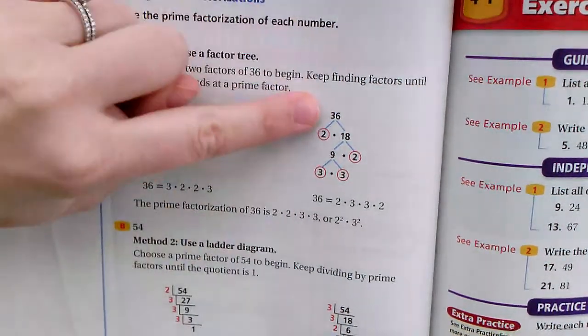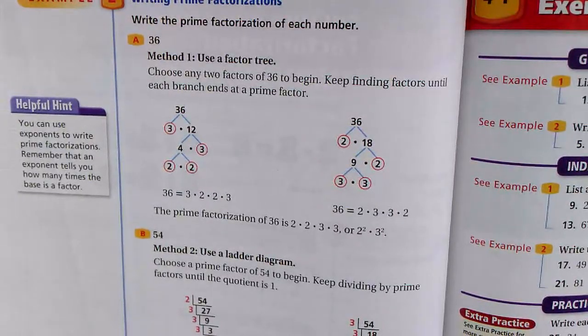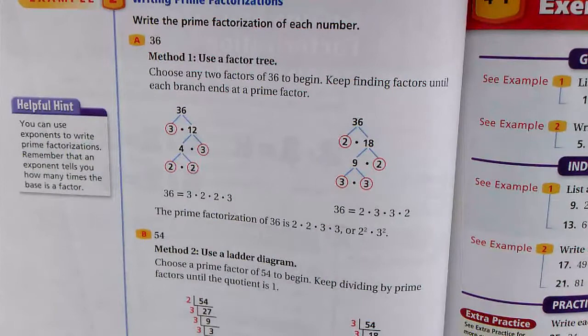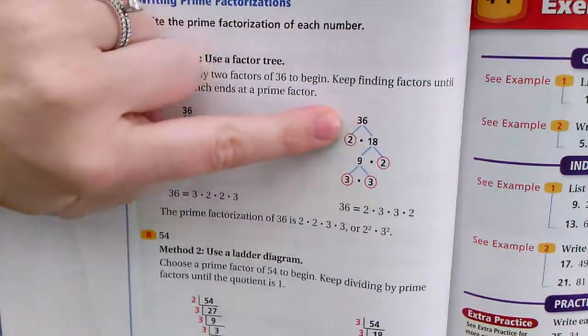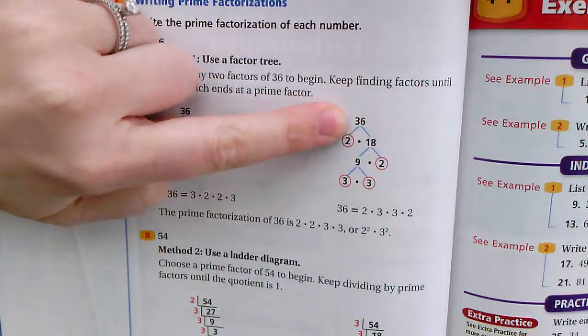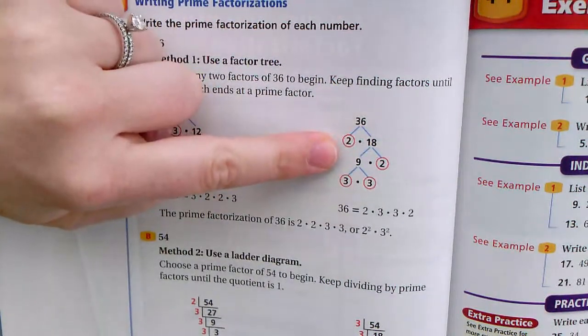Over here, they broke it down a little bit differently, which is okay, but you will still end up with the same prime factorization. Your factor tree will just look a little bit different. They chose to do 2 times 18. 2 is prime, so they circled it. 18 can be broken down into 9 times 2. 2 is prime, so they circled it.